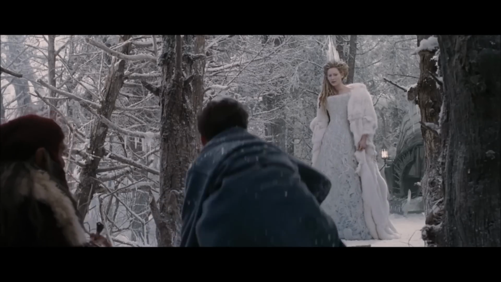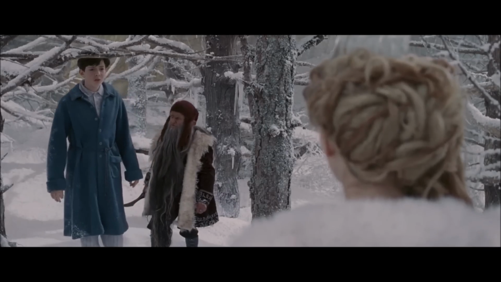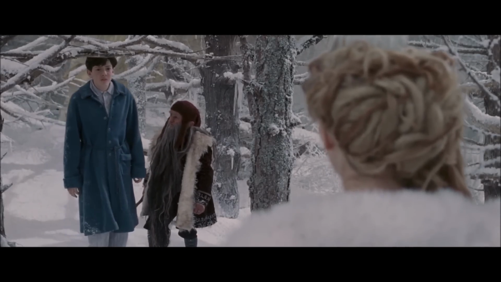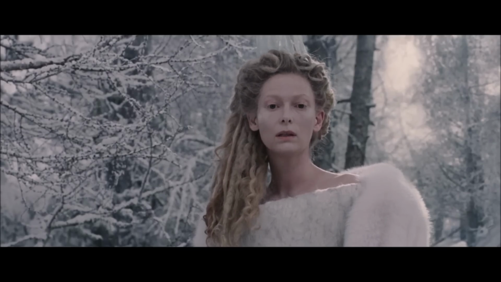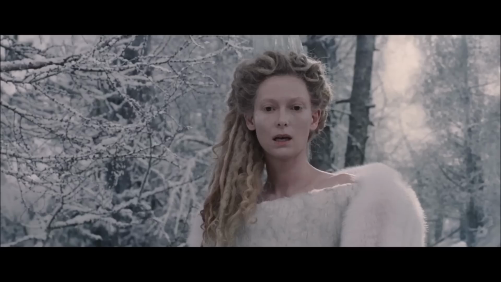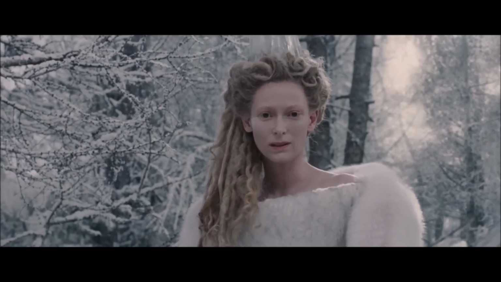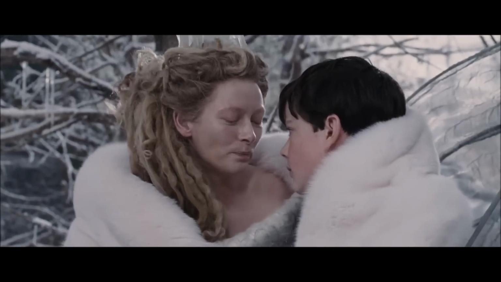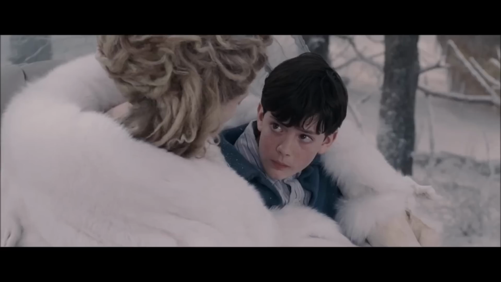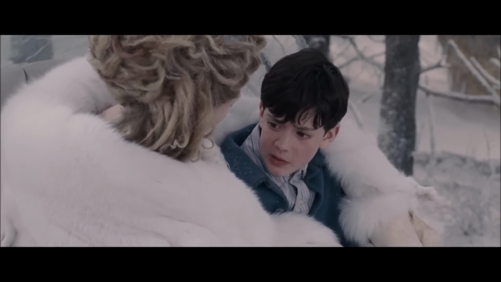And how, Edmund, did you come to enter my dominion? I'm not sure. I was just following my sister. Your sister? How many are you? 4. Lucy's the only one that's been here before. Edmund, you look so cold. Come and sit with me. Now, how about something hot to drink? Yes, please, Your Majesty.